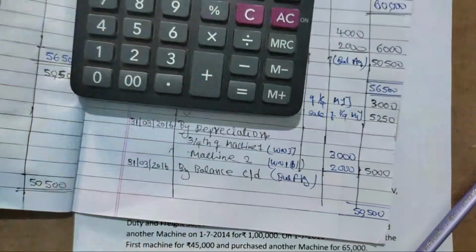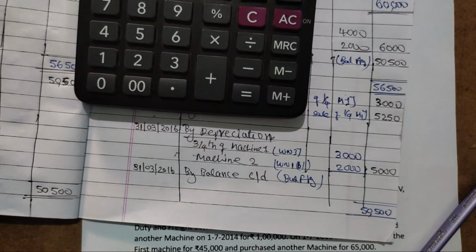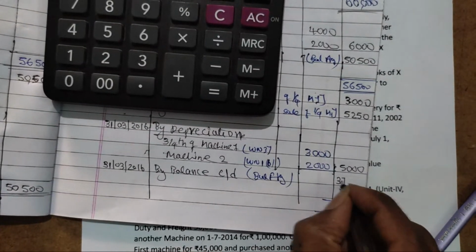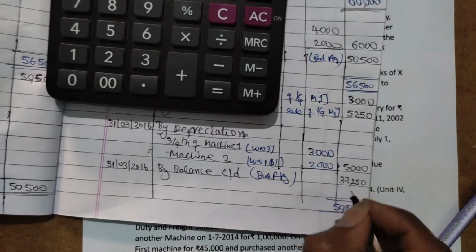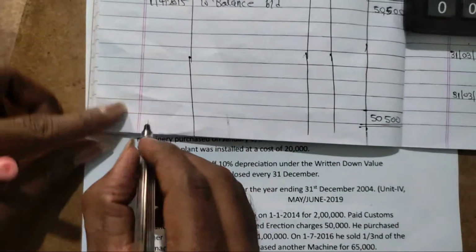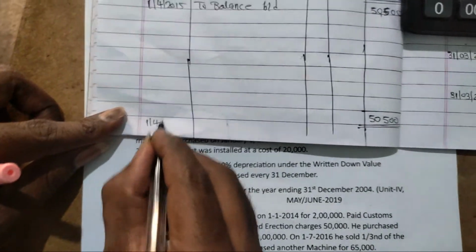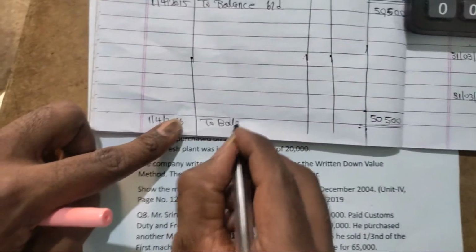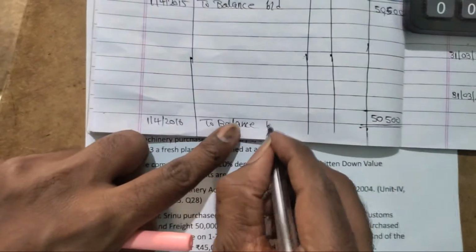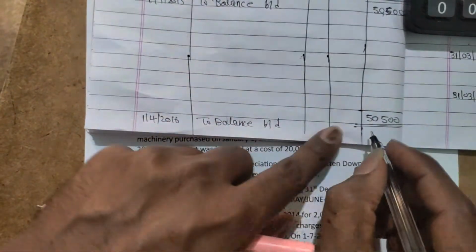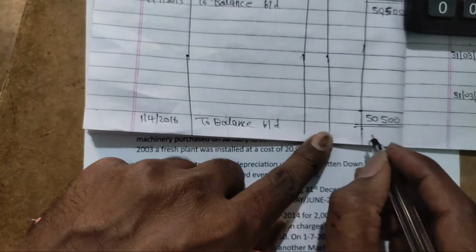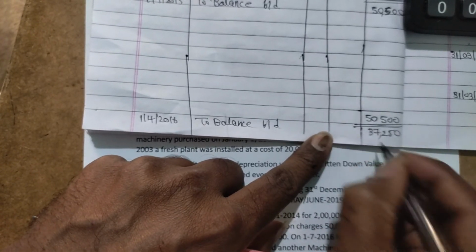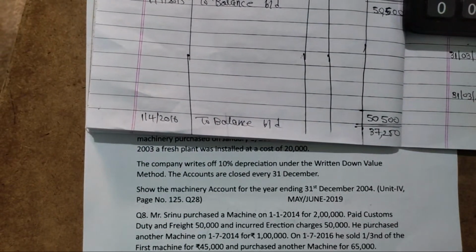So the closing value is 37,250. For next year, on 1/4/2016, to balance brought down you will write how much? 37,250. That's it. This is how you need to do.